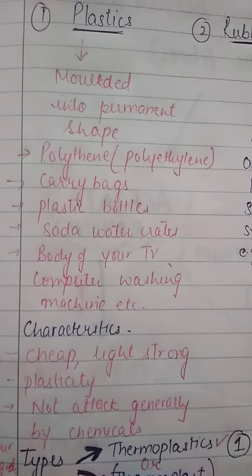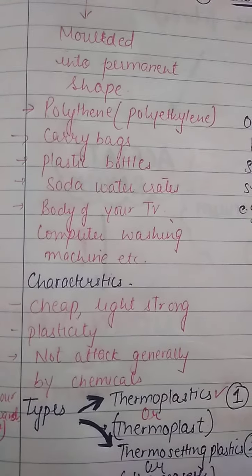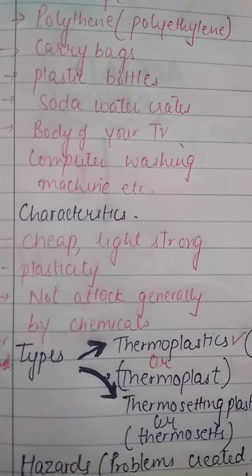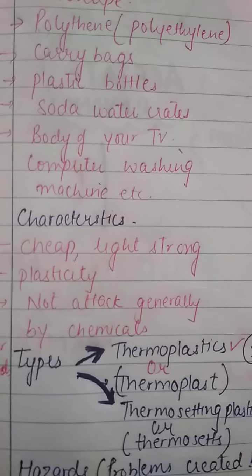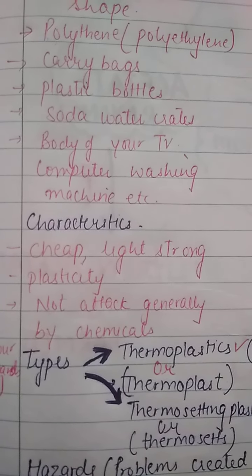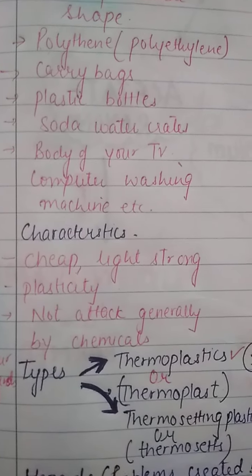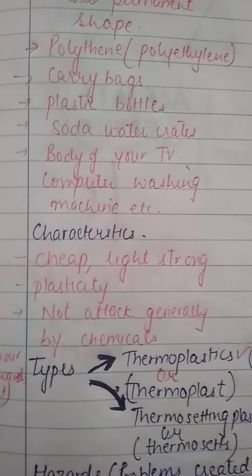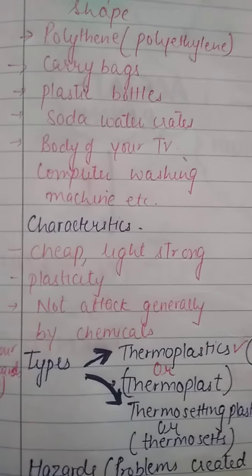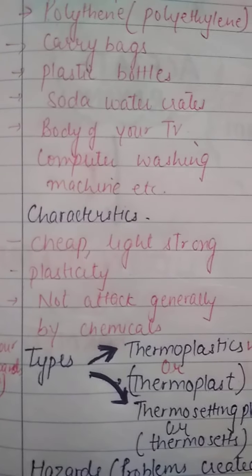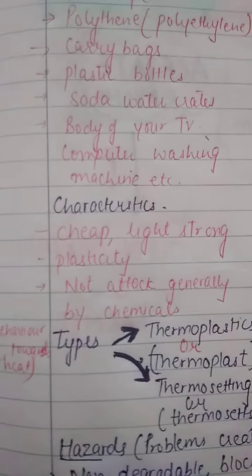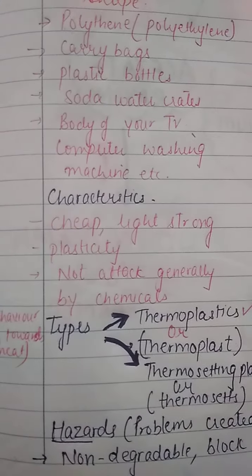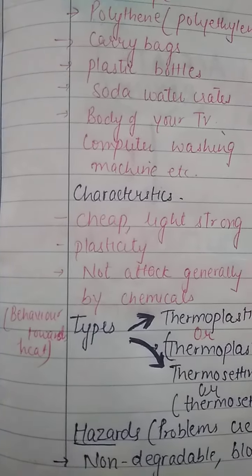And if we talk about the characteristics of the plastics, plastics are cheap, light, and they are strong. They have a characteristic of plasticity, so that they can be molded into different shapes. That is called plasticity. They are not generally attacked by chemicals. This is another characteristic.